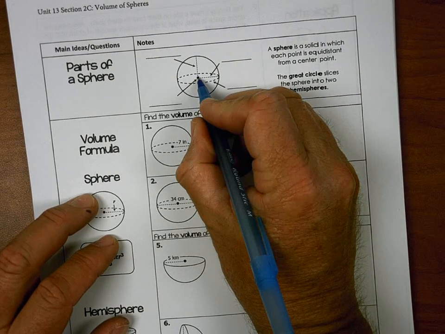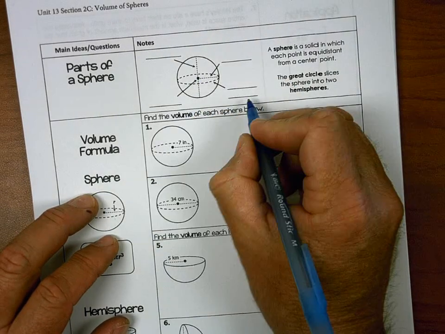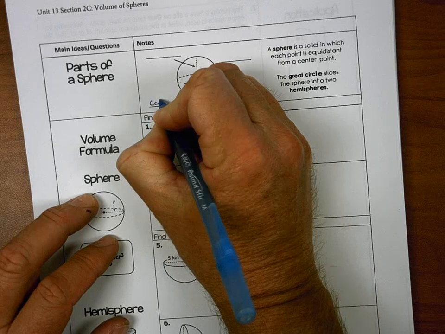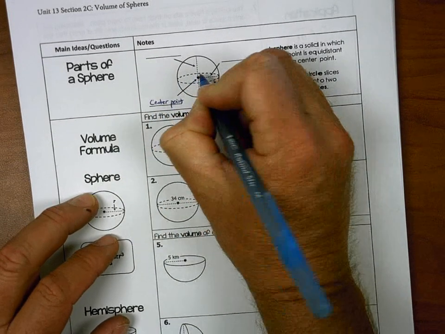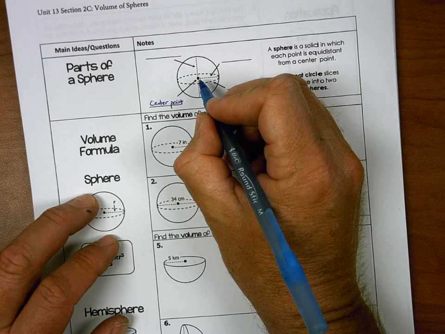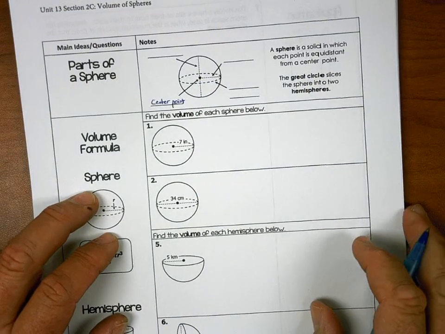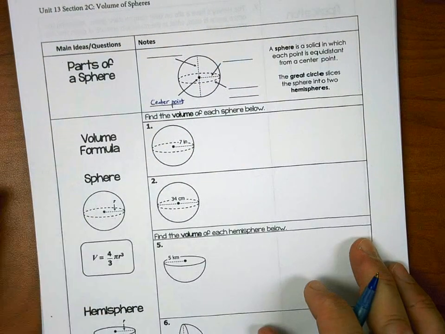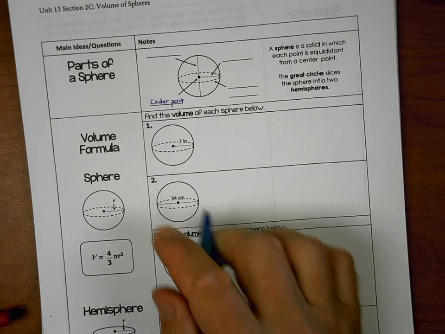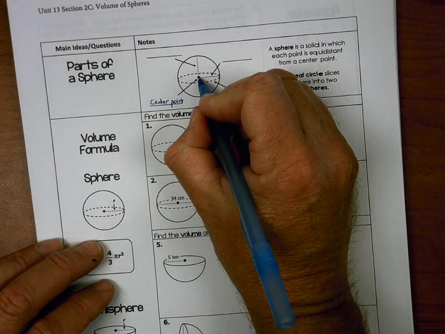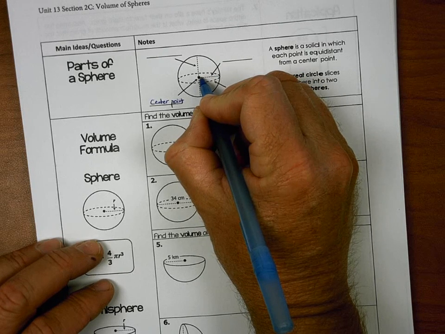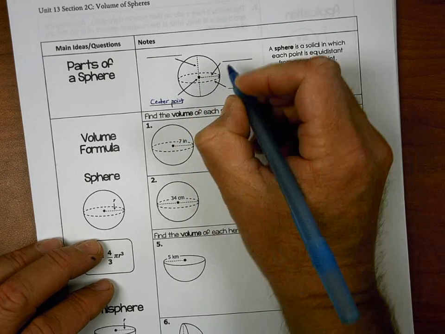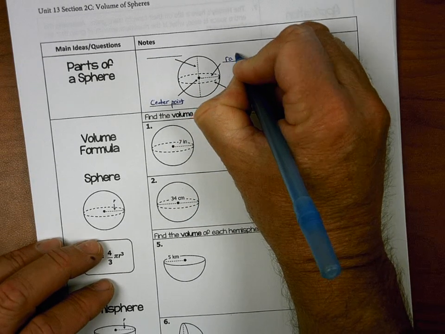This part right here is called the center point. The center point is the exact center of the sphere. Remember, like we talked about in class, that center point is actually floating in space. It's right in the very center of the sphere, but it's floating in space, so it's not touching the sphere. If you have a line segment that goes from the center point to a point on the sphere, that is known as a radius.